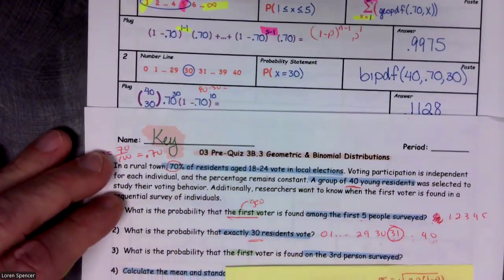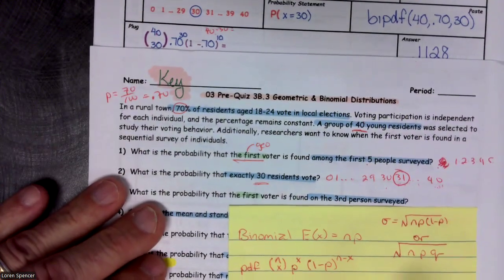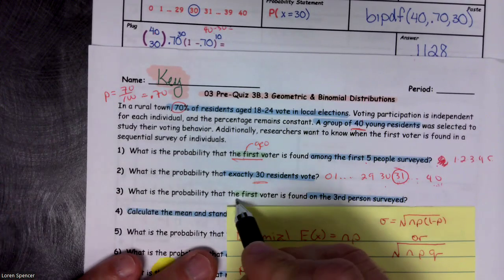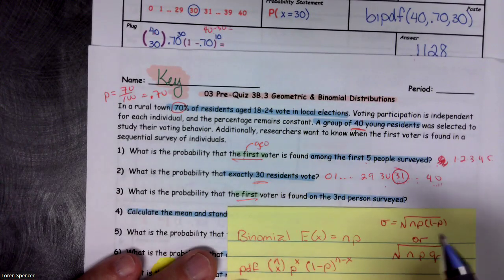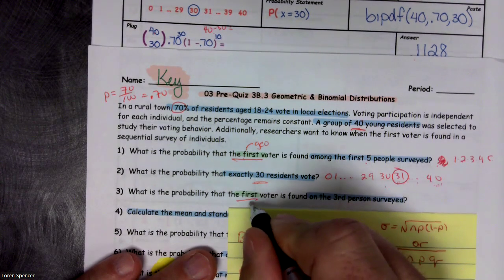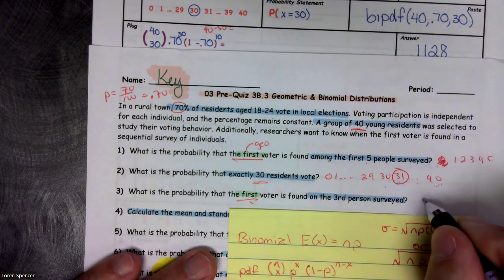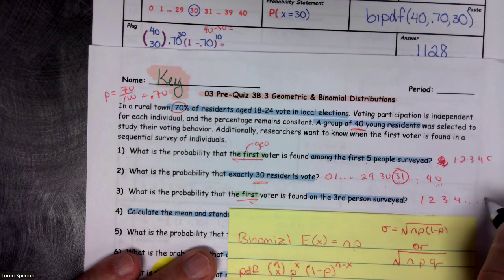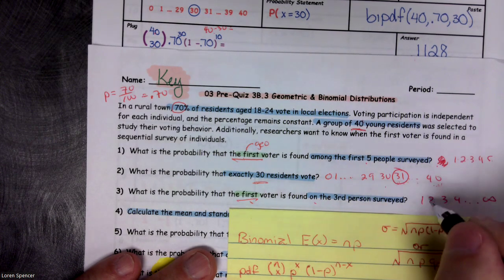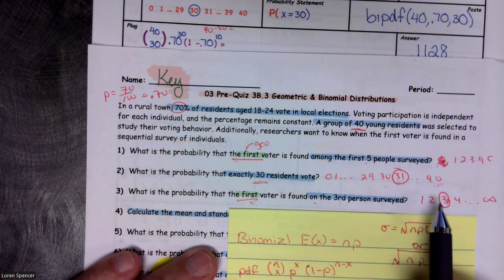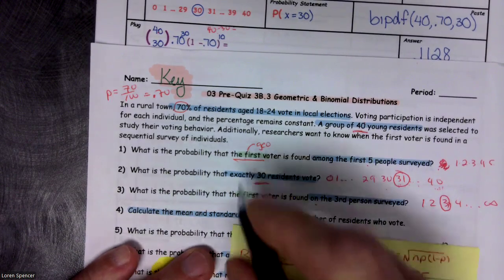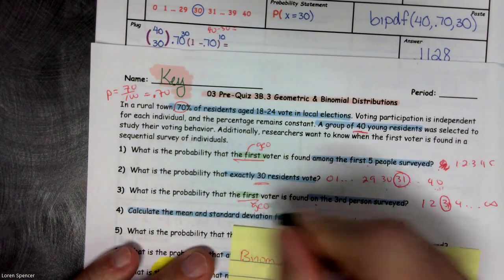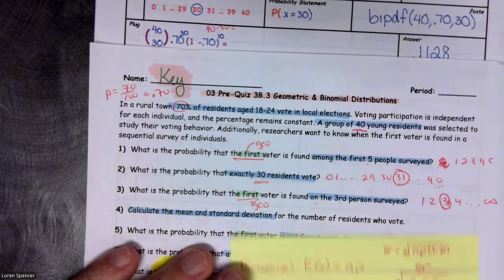All right, moving on to number 3. What is the probability of the first? Oh, first must be a geometric. So I'm going to have 1, 2, 3, 4, all the way to infinity, but it's found on the third person, not among. We're only circling a singular value. So the first tells me this is a geo, but we're only looking for a singular value.